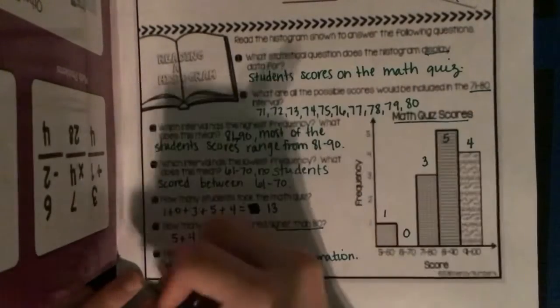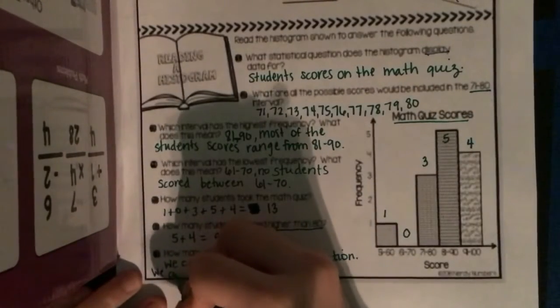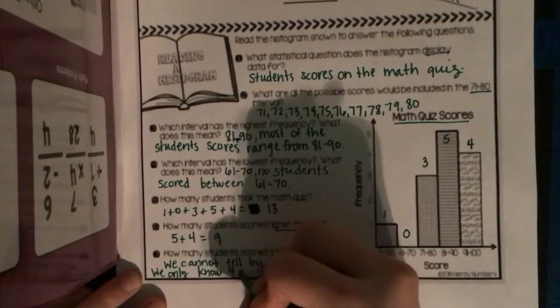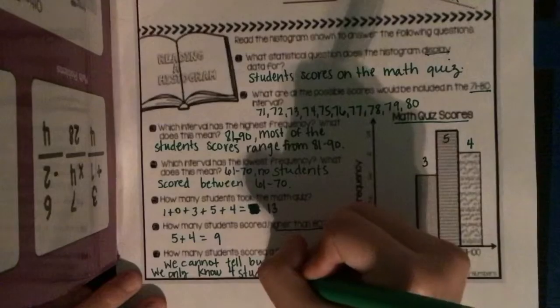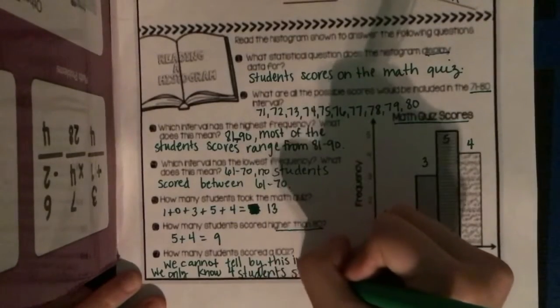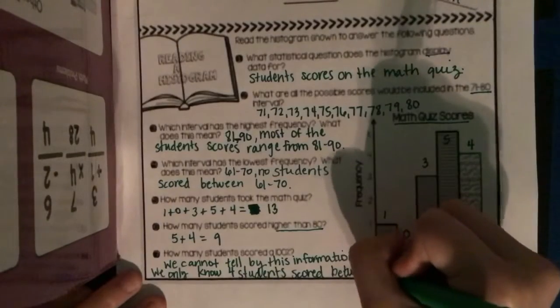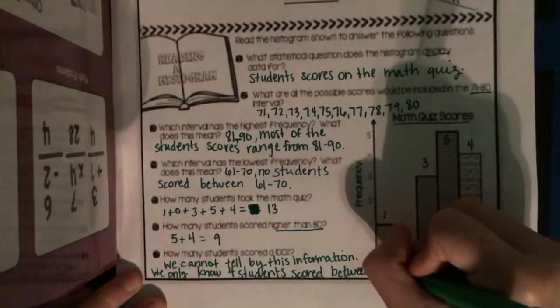We only know four students scored between 91 through 100.